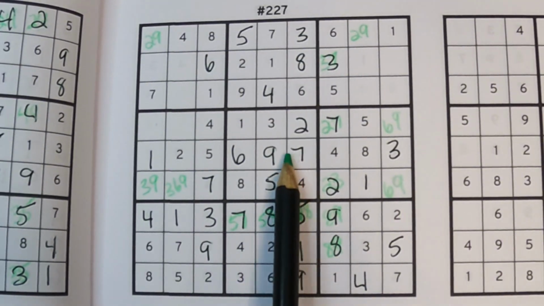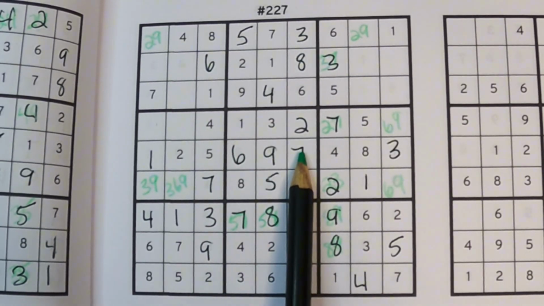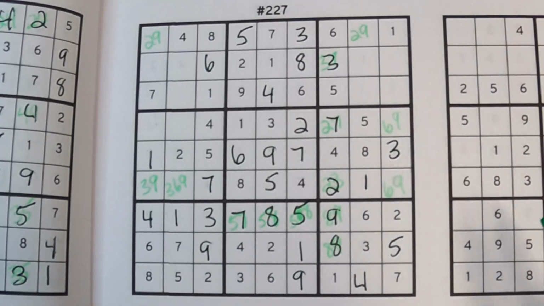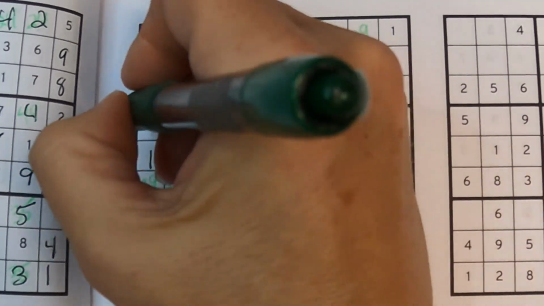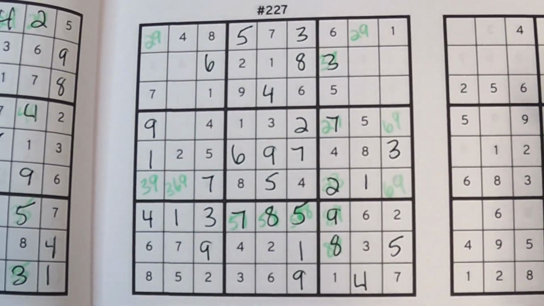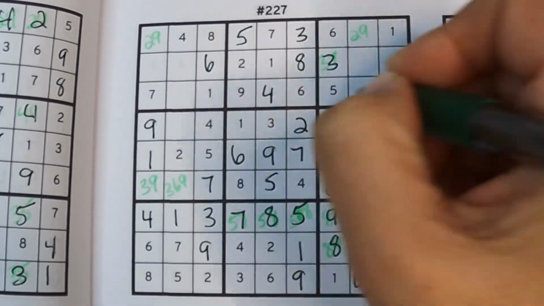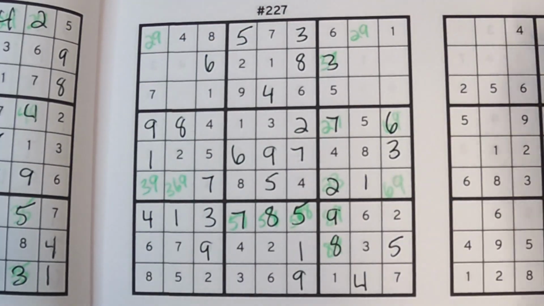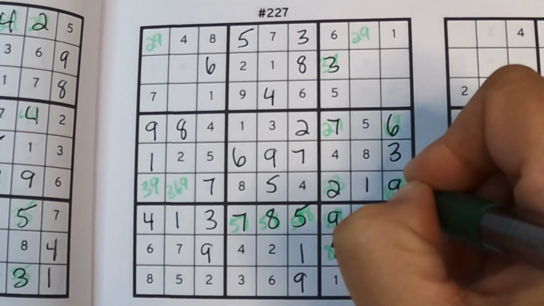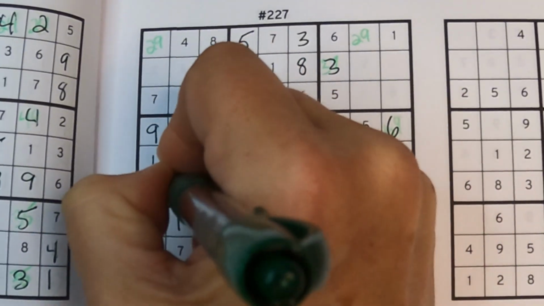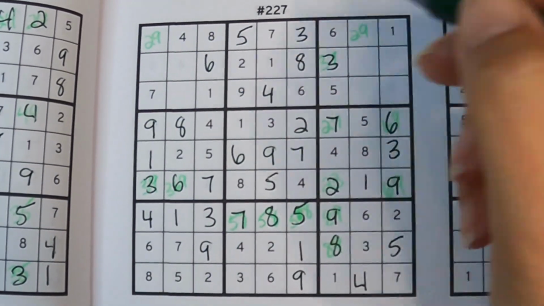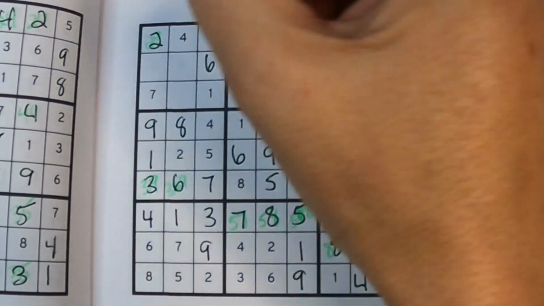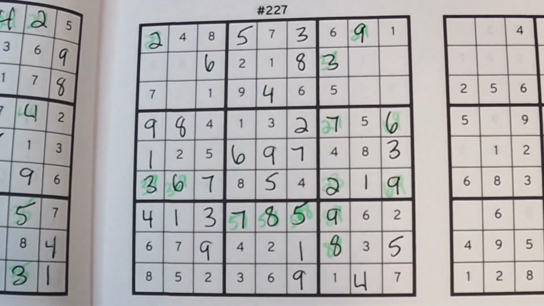For this row, we're missing 6, 8, and 9. We've got 6 and 8 here, so this is our 9. That makes this our 6, 8. That 6 makes this our 9, 3, 6. That 9 makes this our 2, 9.